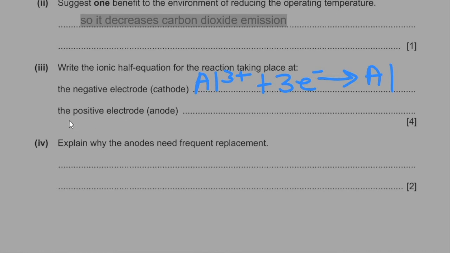Similarly, the positive electrode attracts the oxygen ion. Each oxygen ion has a charge of -2, but since oxygen exists in the form of diatomic molecules, we'd have 2 oxygen ions deposited at the anode to form an oxygen molecule in the end. So the 2 oxygen ions would have a total charge of -4, and so they need to give up 4 electrons over here to make it a neutral molecule.